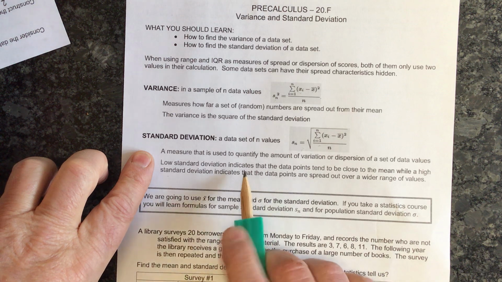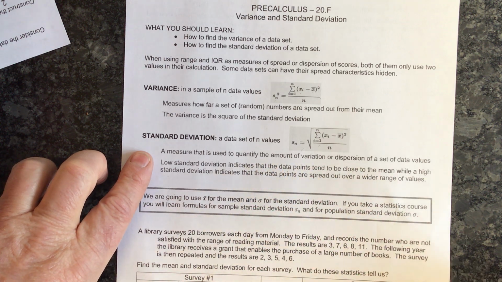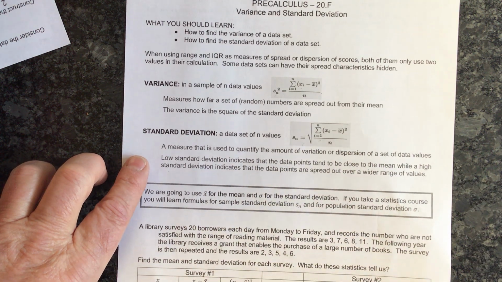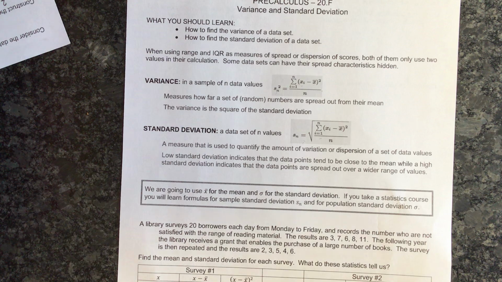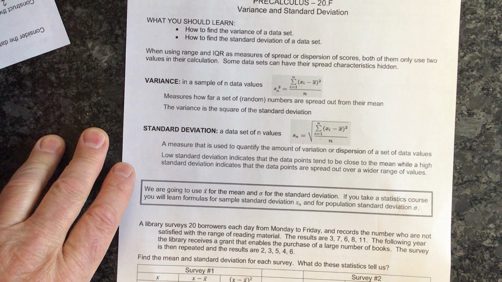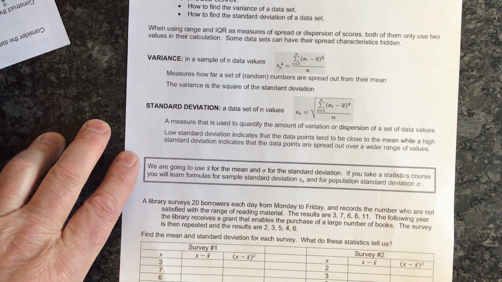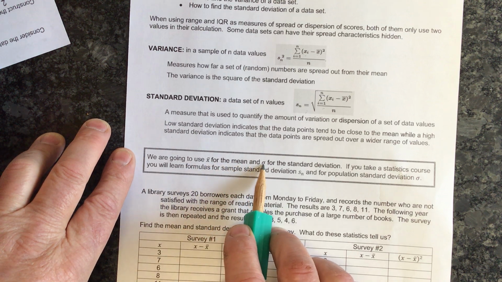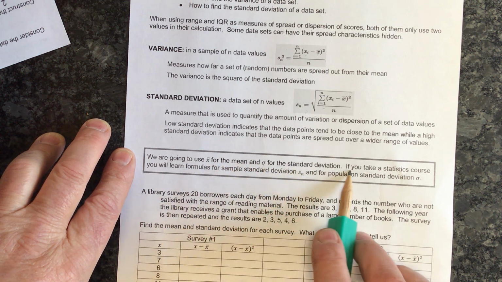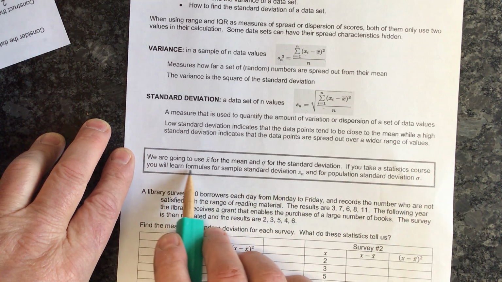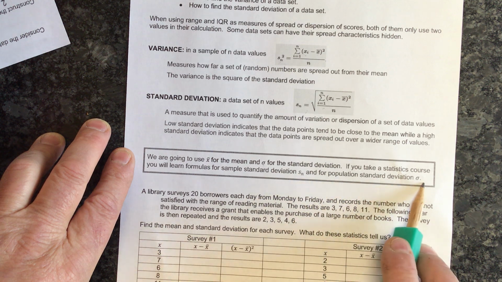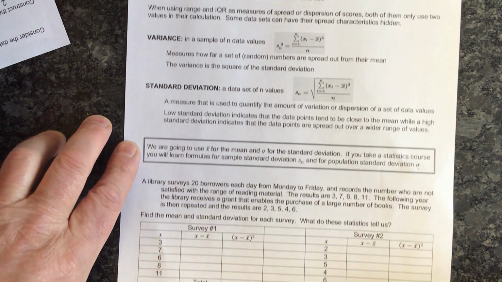It's a measure that is used to quantify the amount of variance or dispersion of a set of data values. A lower standard deviation indicates the data points tend to be close to the mean, while a high standard deviation indicates the data points are spread out more. There's a wider range of values. Now what's important is this. We are going to use x bar for the mean and this symbol here for the standard deviation. If you take a statistics course, you will learn formulas for sample standard deviation, which is S of n, and for population standard deviation, which again is a symbol.